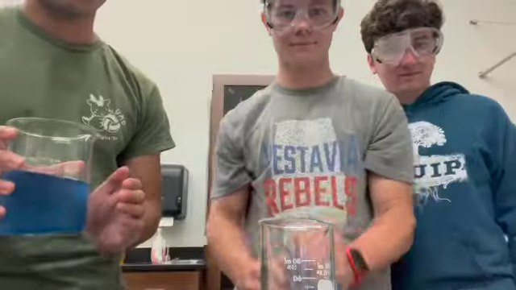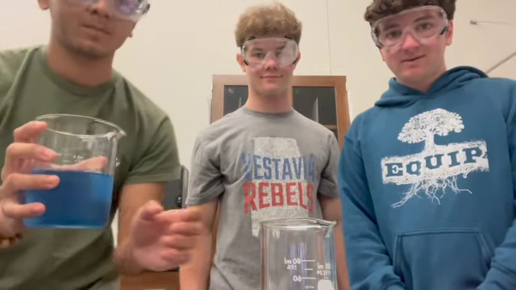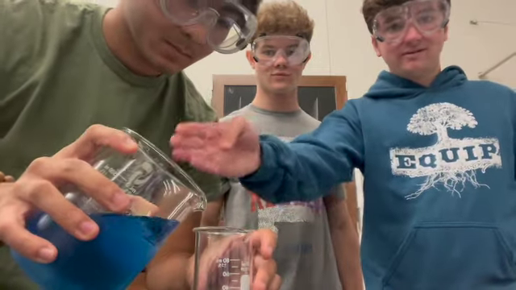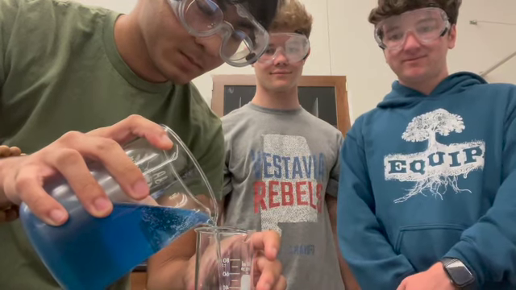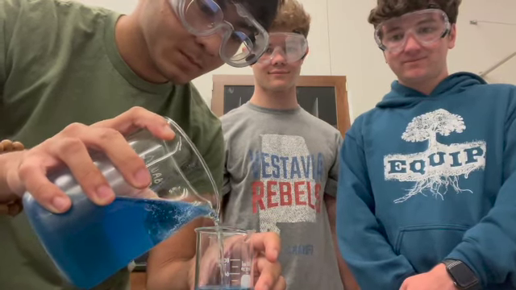Experiment time. What do we do first, Dawson? You want to get some reagent, but you don't want to get excess, as that means you'll have to throw it out because you don't need that much. You just need enough to do 3 serial dilutions.